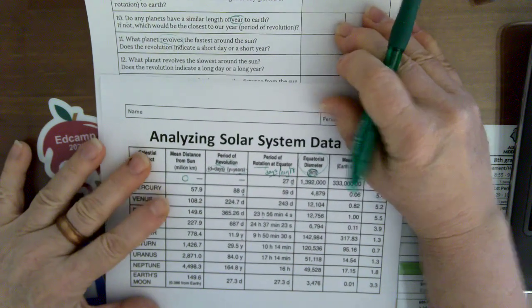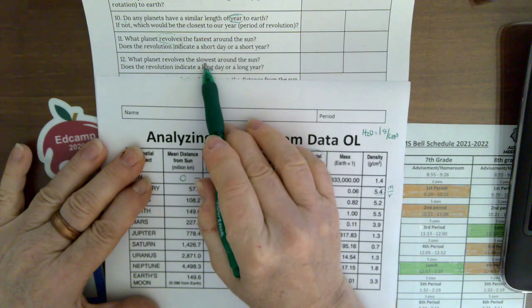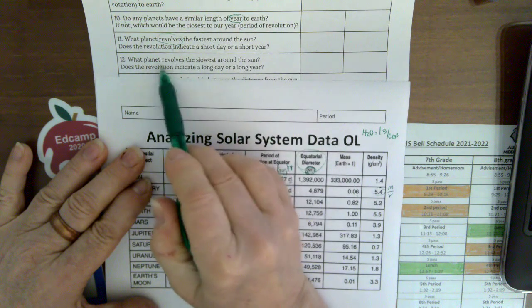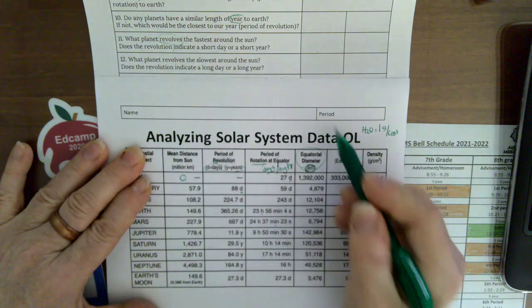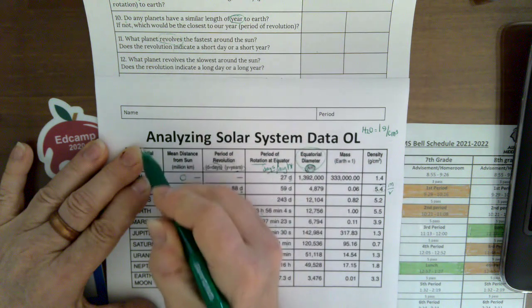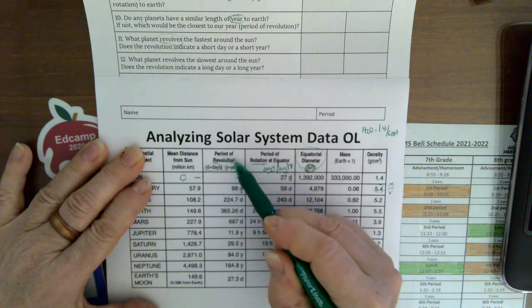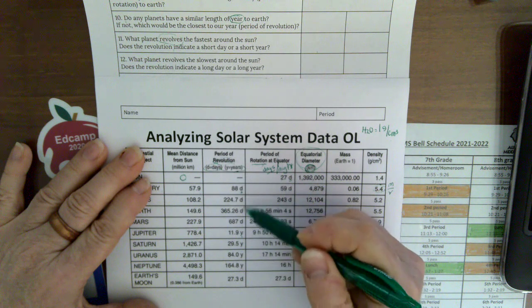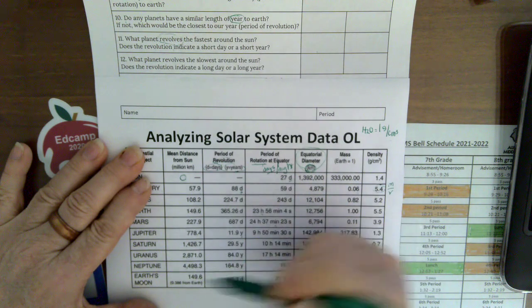All right, number 12. What revolves the slowest around the sun? Another way to say this would be what planet orbits the slowest or takes the longest to go all the way around the sun. Remember, orbiting is moving around a fixed object, so going all the way around the sun. So we're going to go back to period of revolution. We're going to find out which one is moving the slowest around the sun.